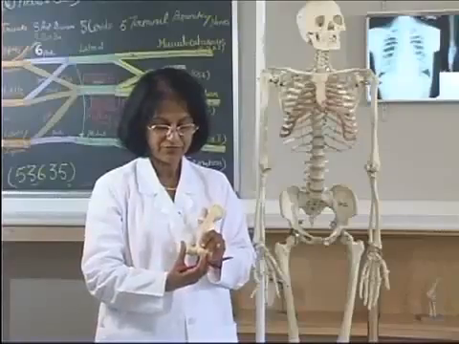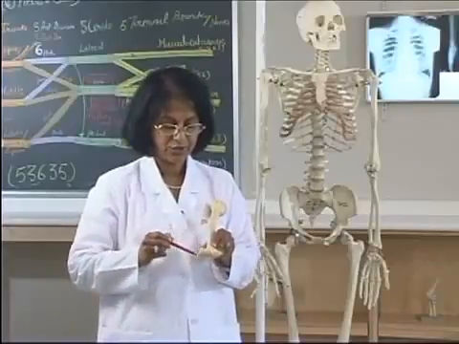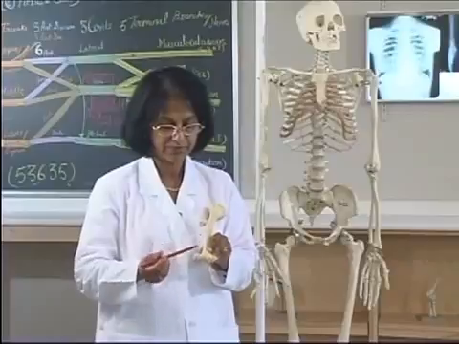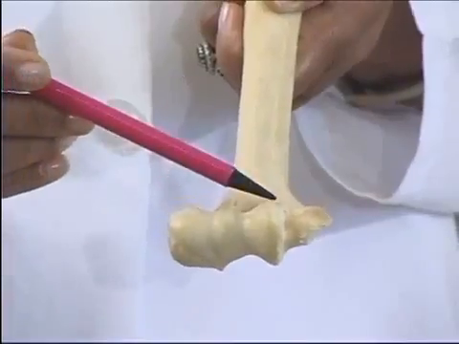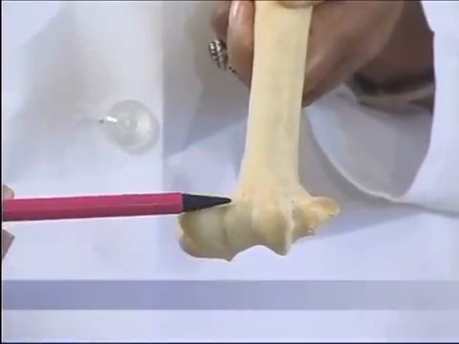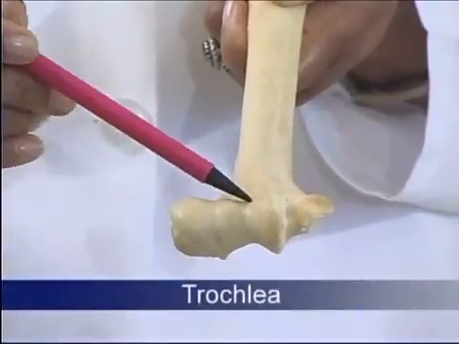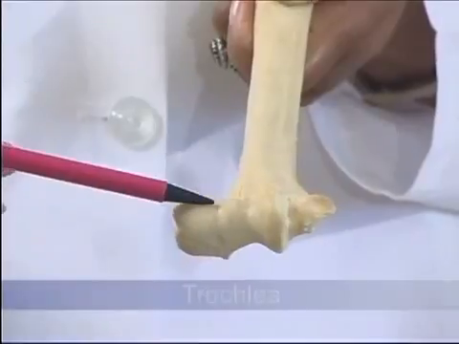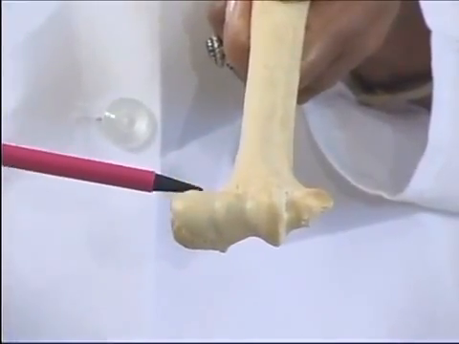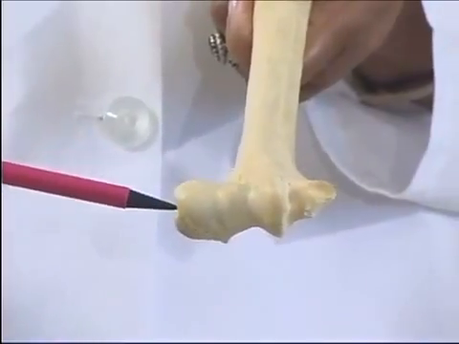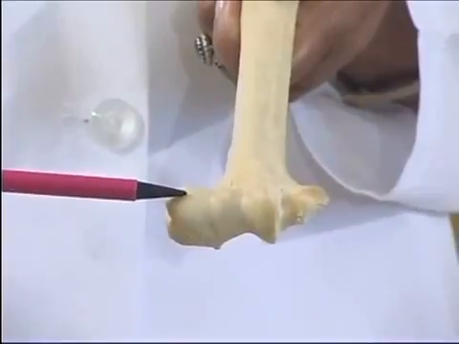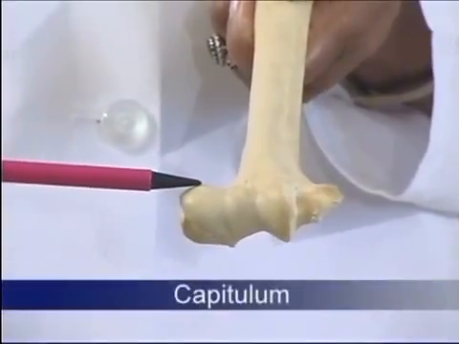The lower end of the humerus is expanded and it is irregular. On the medial aspect, this pulley-like structure is the trochlea, which joins with the ulna. On this lateral aspect, this round head-like area joins with the radius, which is called the capitulum.